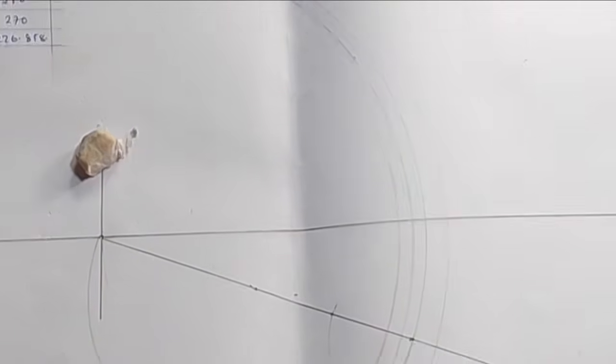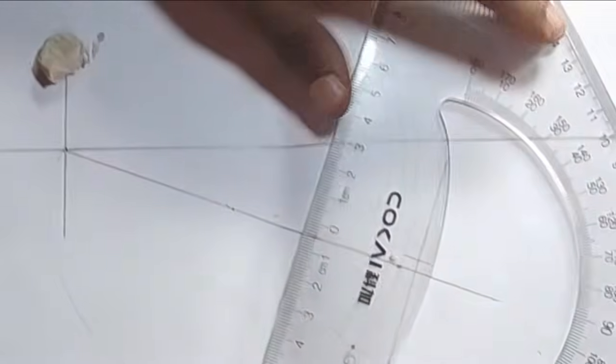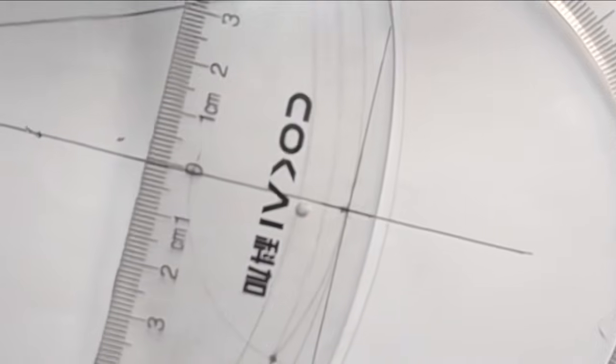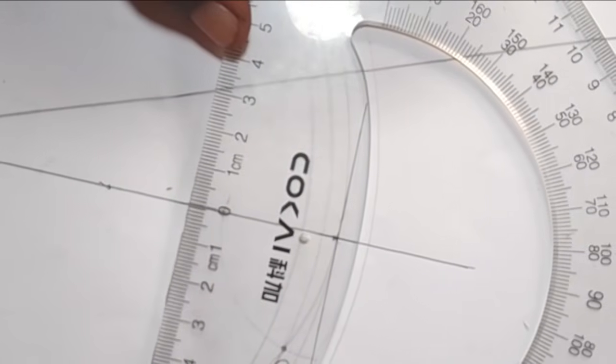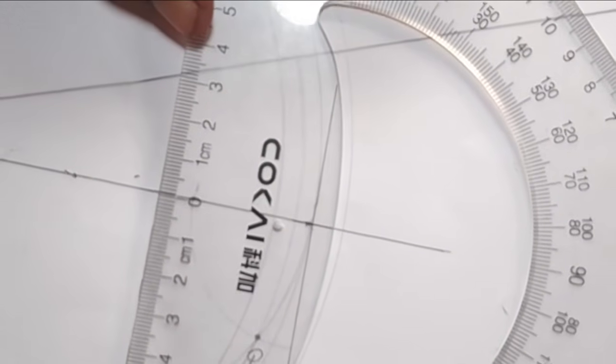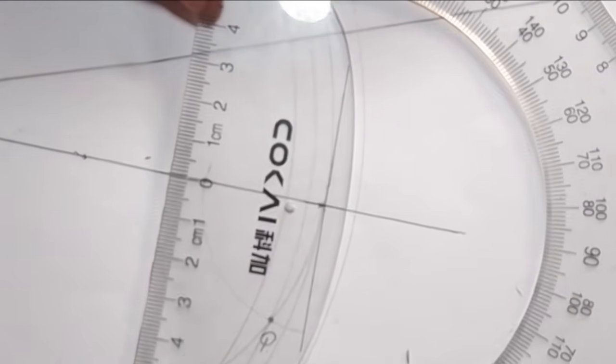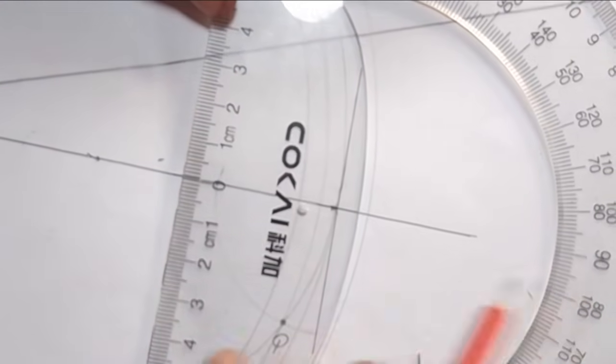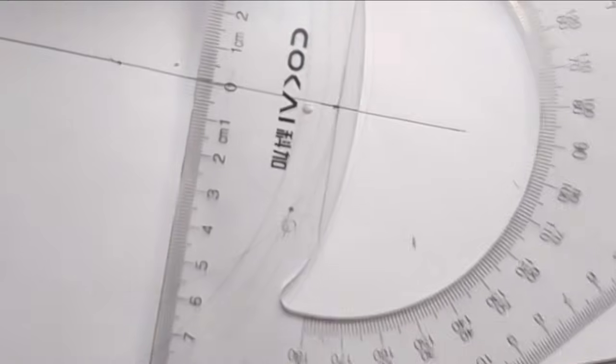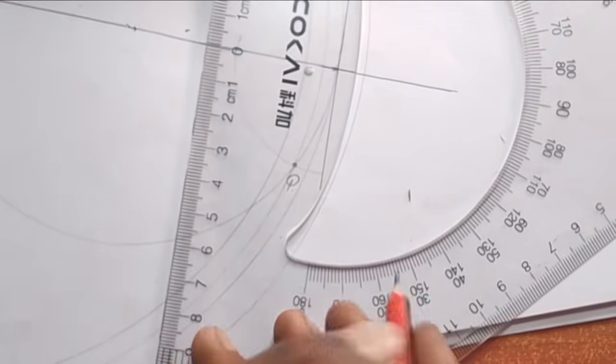Then you want to look for the fillet line where the fillet will be secured. You take your protractor like this, then place it on this particular point here. After you've placed it at this point, let this line align with the 90 degrees here. After it aligns like that, measure 20 degrees. That will be 0, 1, 2.